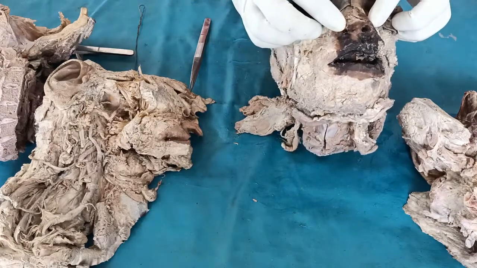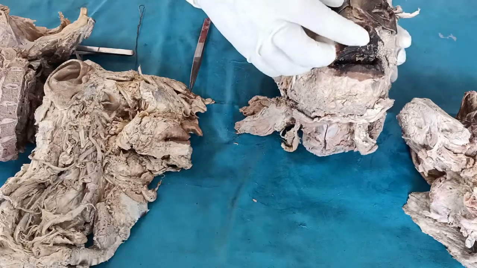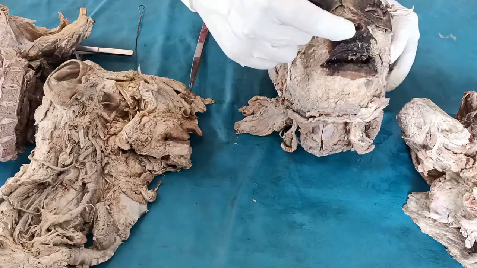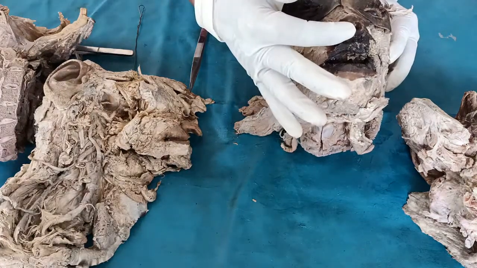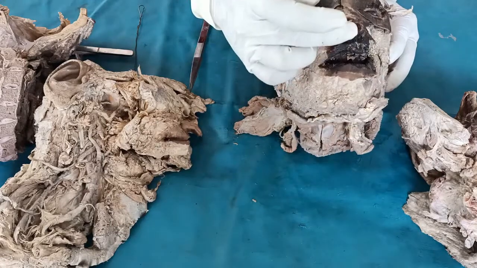These are the ala of the nose. And here, this is the base, no? At the base, two nostrils are there. The two nostrils are separated by one septum. That is the nasal septum. Actually, the lower part of the nasal septum is covered by skin, which we call the columella.